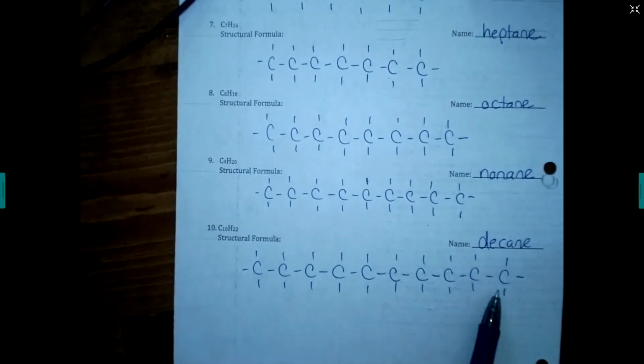So notice with alkanes, once again, all the bonds between the carbons are single bonds. If we had one or more double bonds between the carbons, that would be called an alkene. But we won't talk about that in this class. That's if you take organic chemistry.